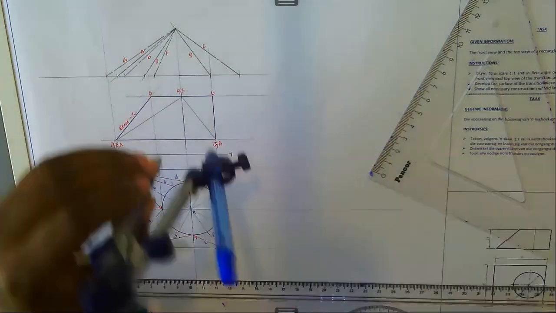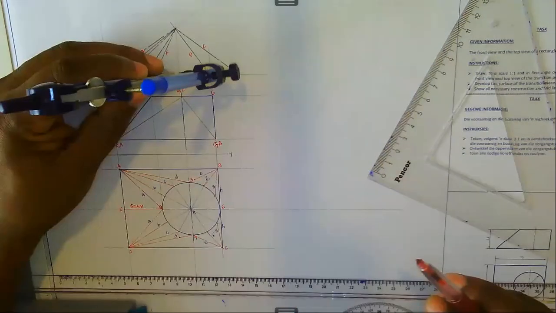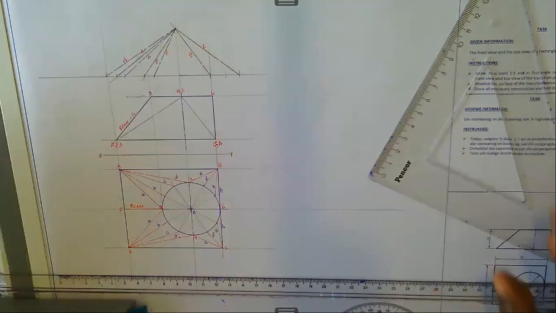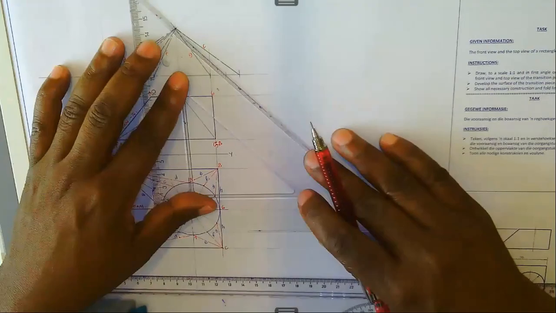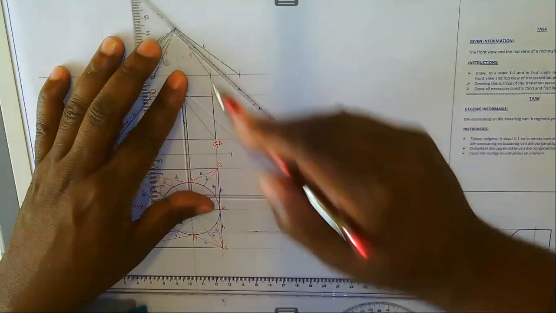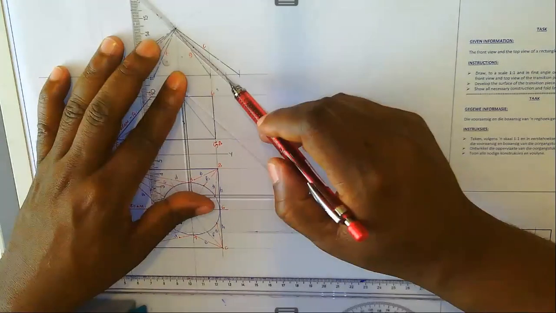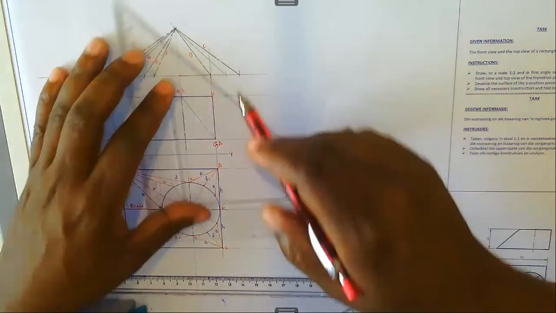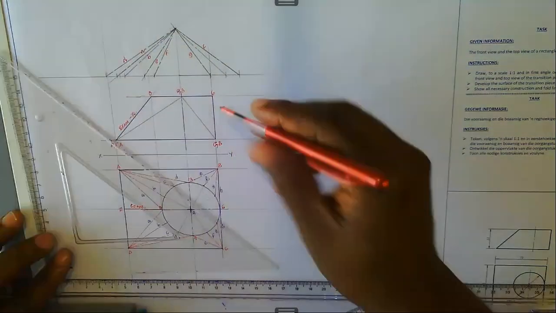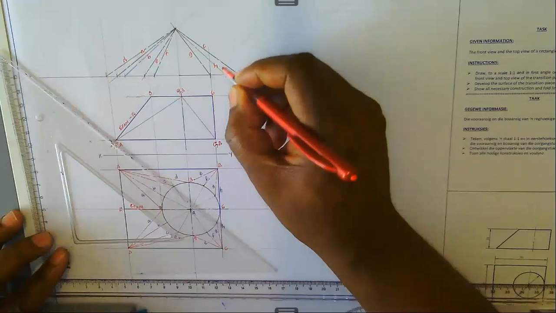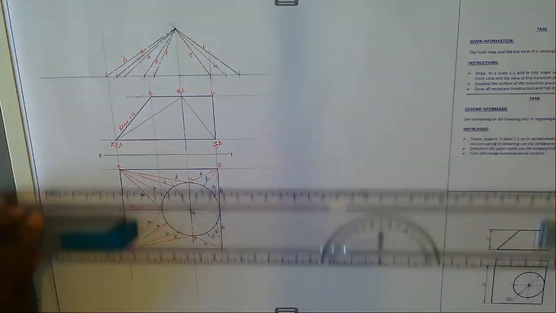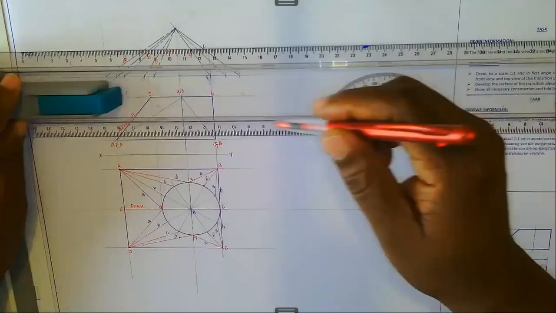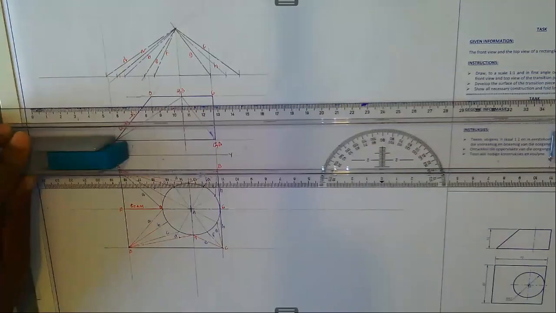Stand here. H. Okay. We repeat this one is a true length diagram.